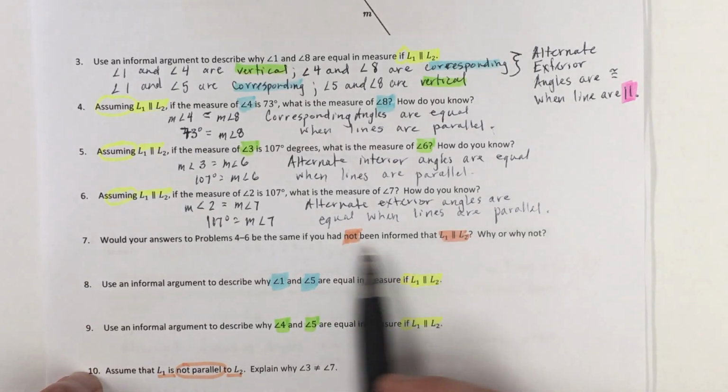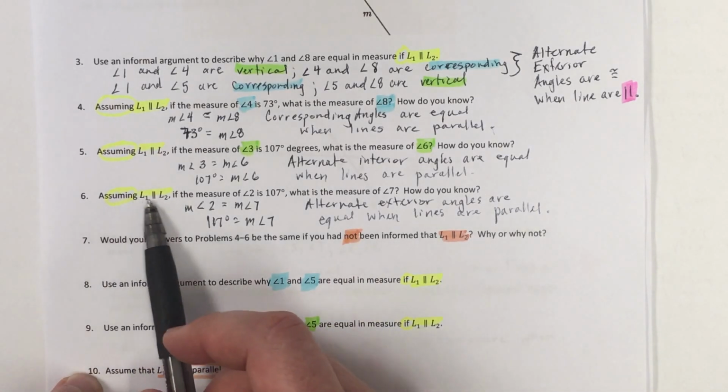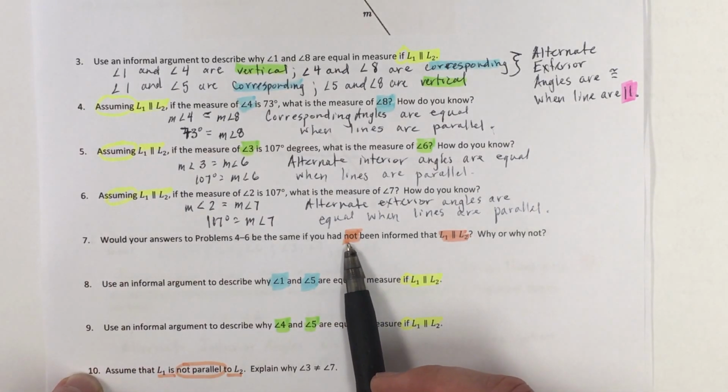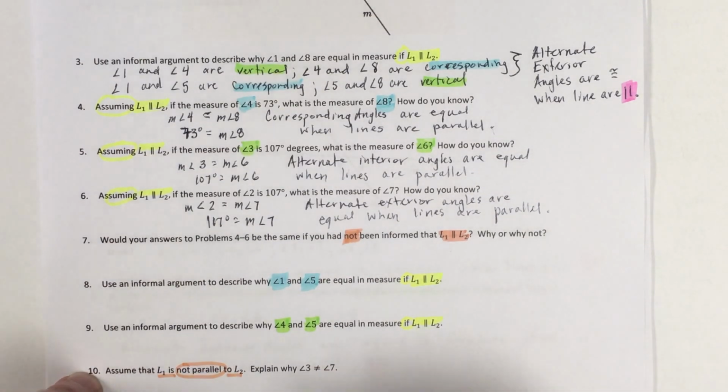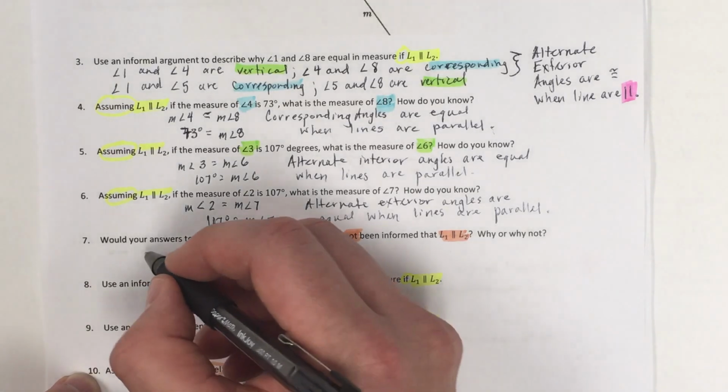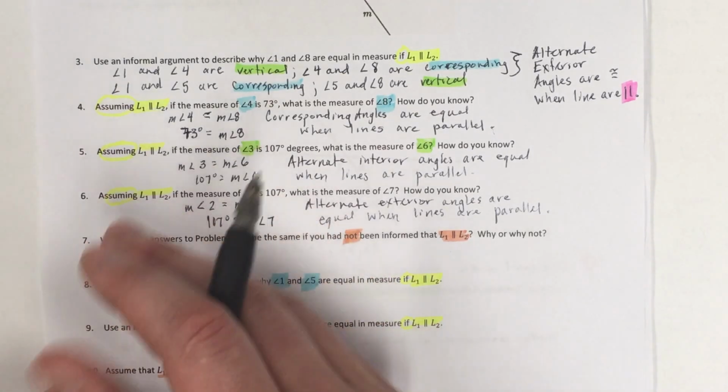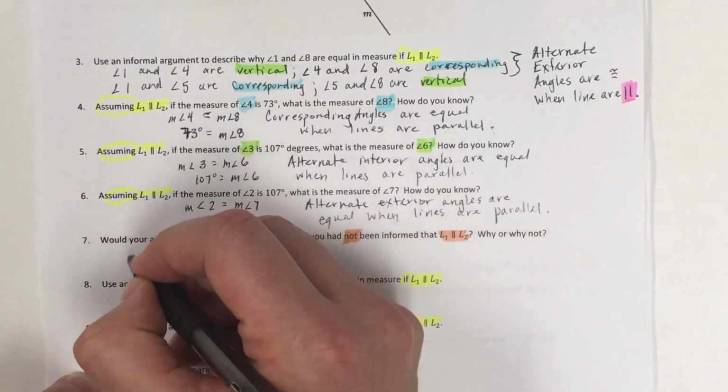Next, and I changed the way I highlighted this because no longer am I assuming the lines are parallel, but I'm assuming that they are not parallel. What happens in that situation? Well, it completely changes things.